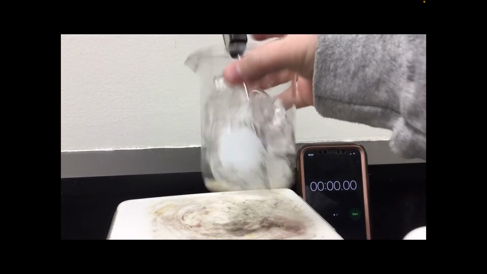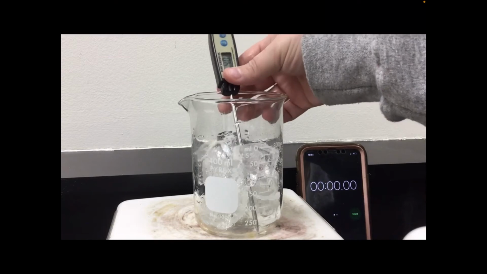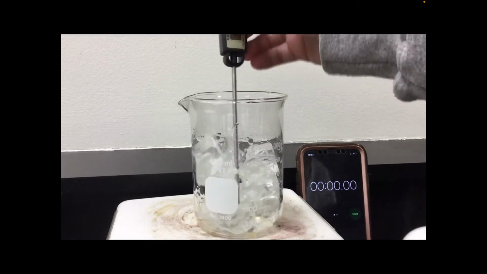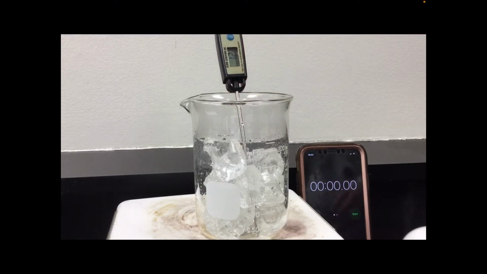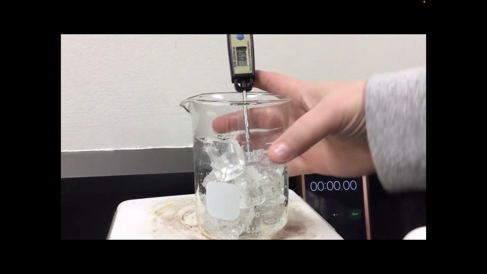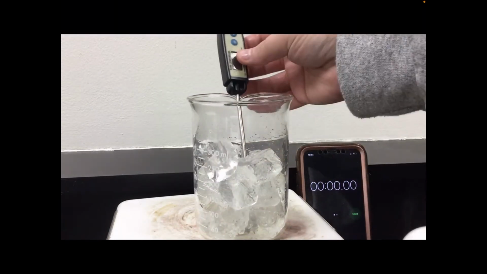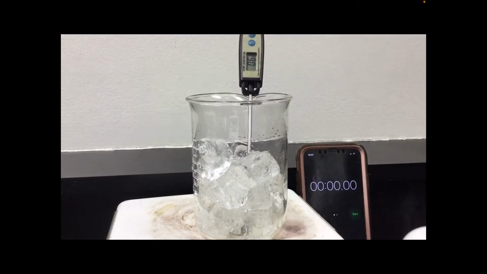It's important to let the thermometer adjust to the temperature of the ice. And so we're going to wait until it goes down and stops, so basically the lowest temperature. Remember, water freezes at 0 degrees Celsius. This won't go quite down to 0, but we'll get close. All right, so I believe this is going to be the temperature that we start with.